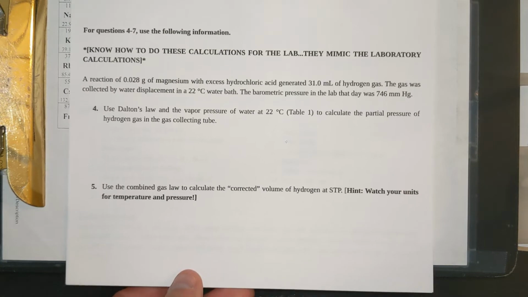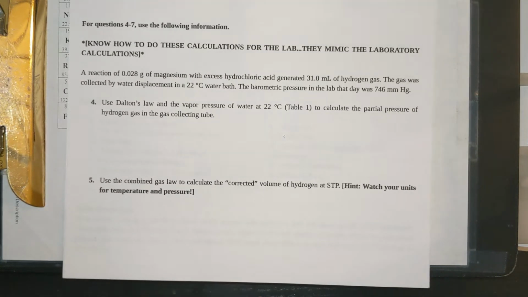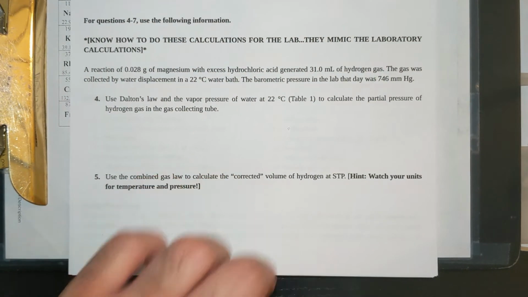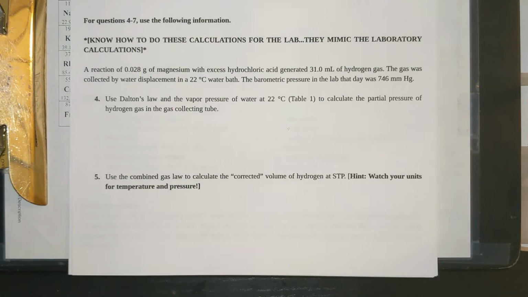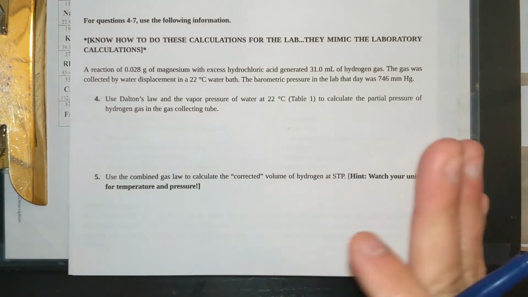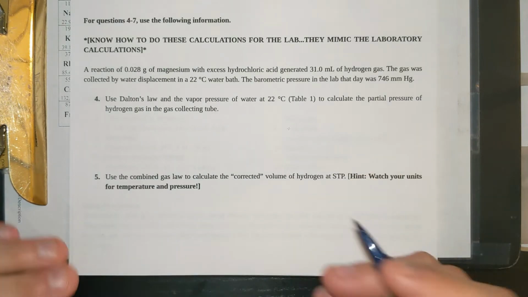What I want to focus on this video is doing some of the most important calculations, which would be questions 4 through 7. Now, you're going to have to remember how to convert moles to grams, and you're going to have to use any of your notes on gases to answer questions 4 through 7. So for number 4, I'm going to set us up. I'm not going to do all of the calculations. I'm going to set you up, and it's going to be up to you.